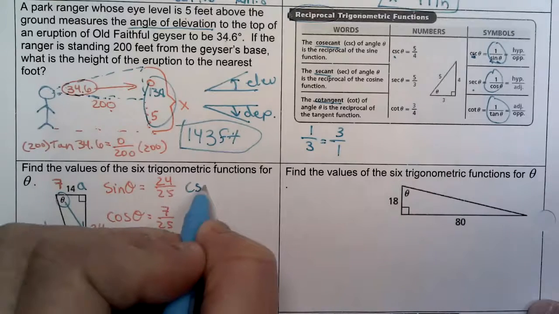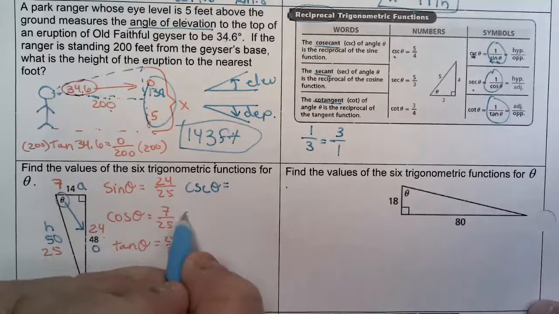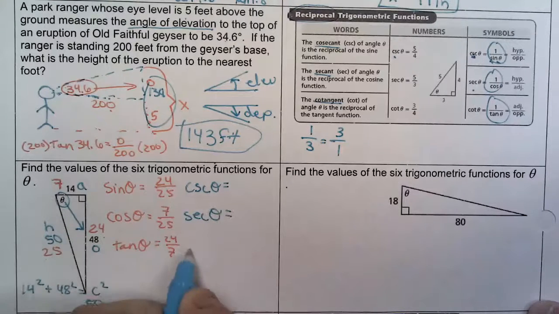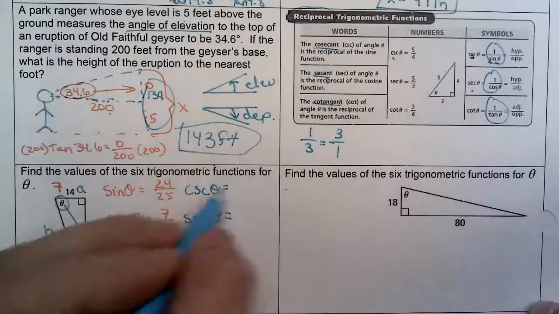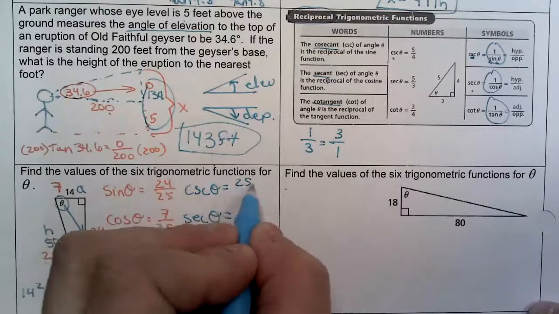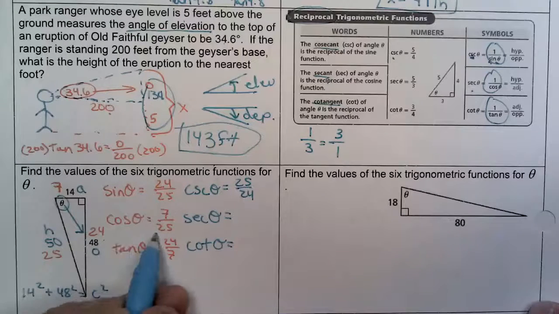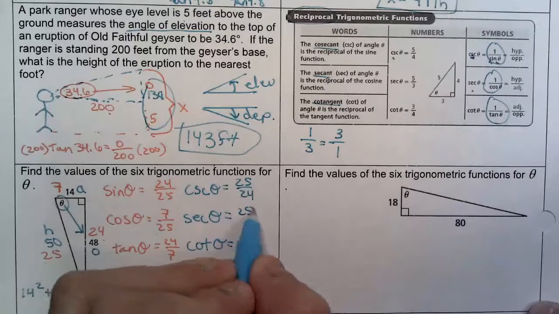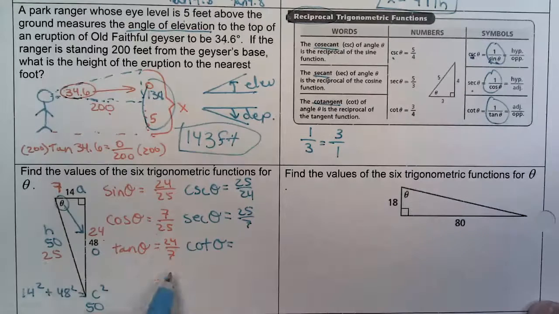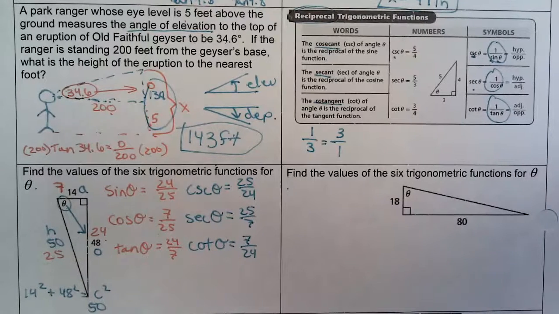Now I'm going to do my cosecant, my secant, and my cotangent. So cosecant, I'm just going to flip this, just take the reciprocal, 25 over 24. Okay, this one right here, flip it, 25 over 7, and tangent to cotangent is going to be 7 over 24.